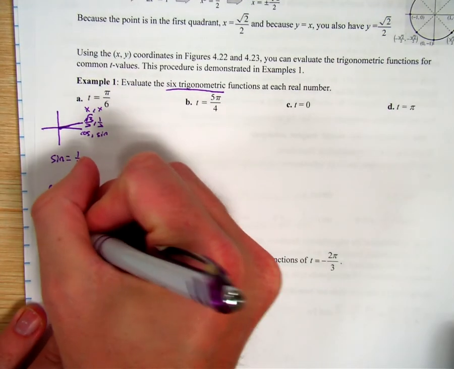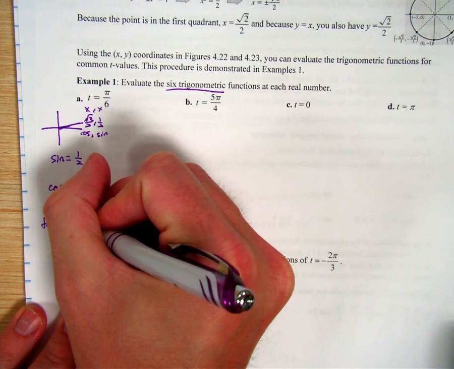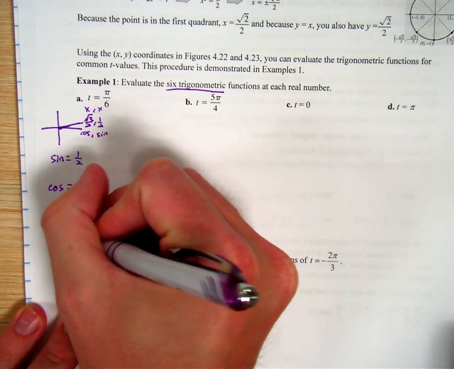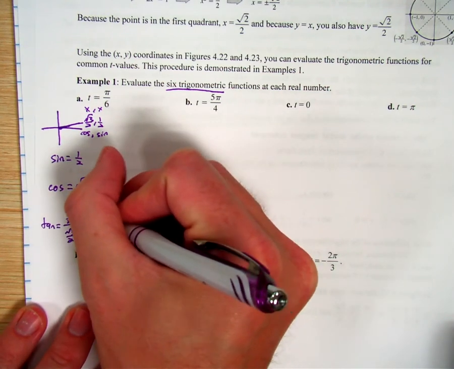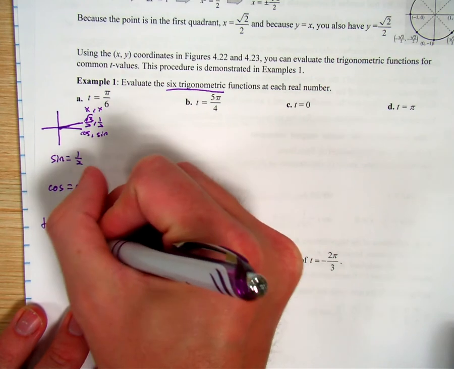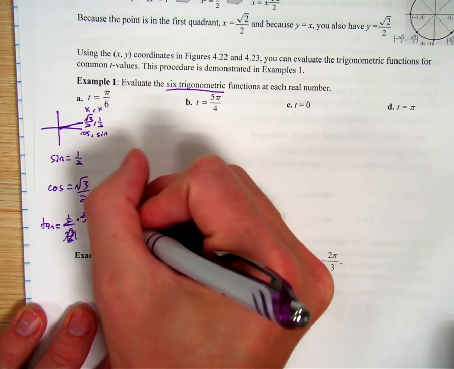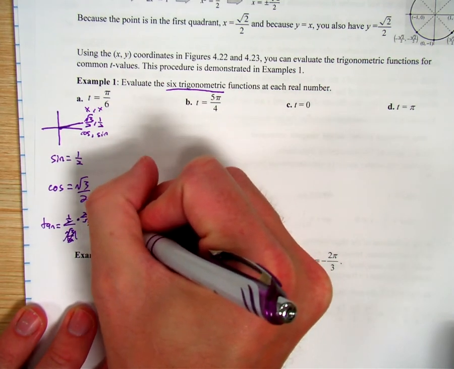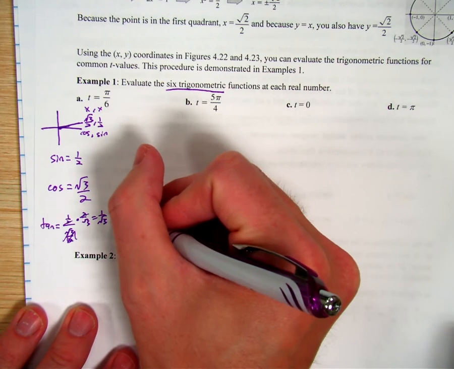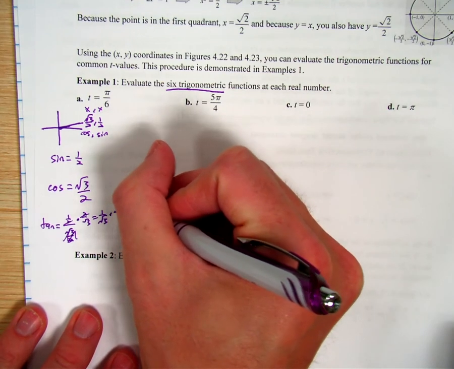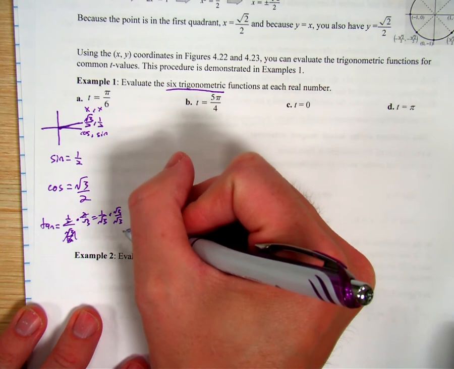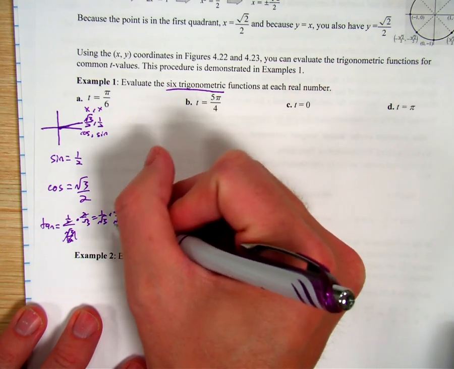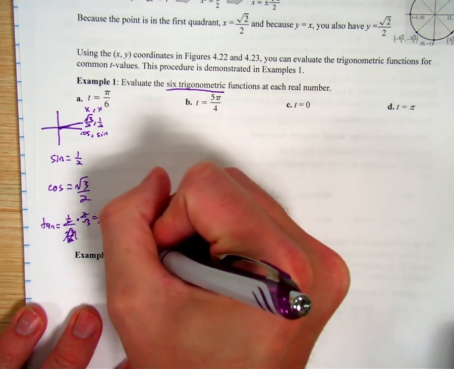Tangent is sine over cosine. Multiply by the reciprocal, 2 over radical 3. The 2 on the bottom cancels the 2 on the top. We have 1 over radical 3. Can't stop with a radical on the bottom, so you multiply top and bottom by radical 3 over radical 3, and we get radical 3 over regular 3.